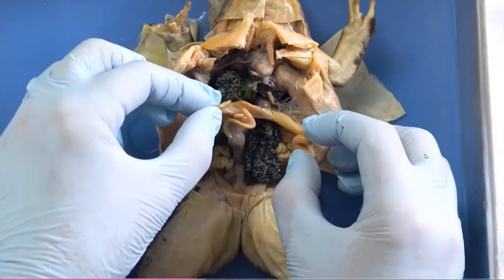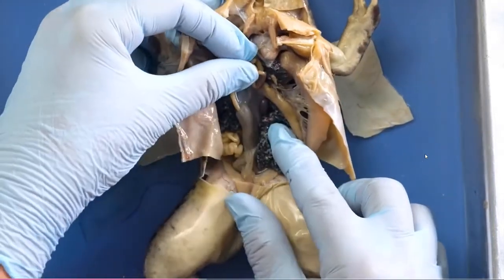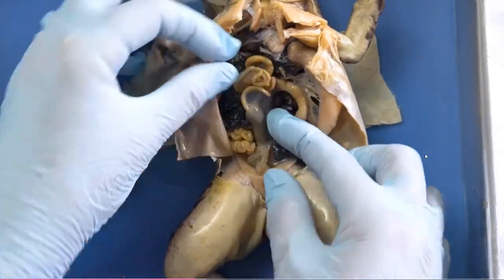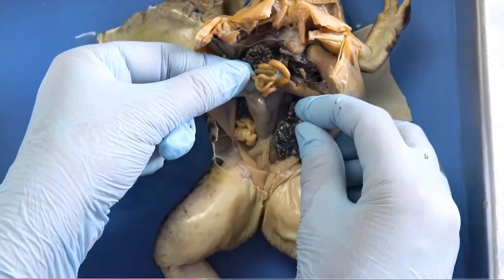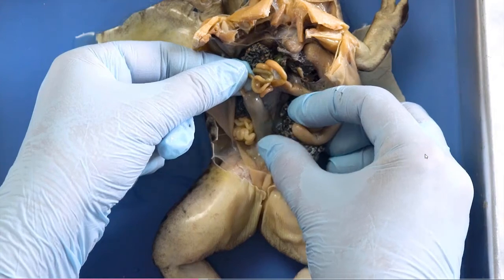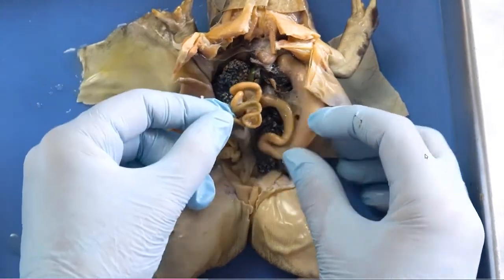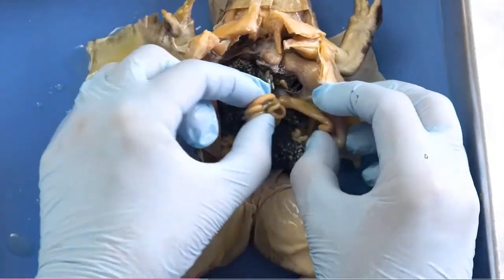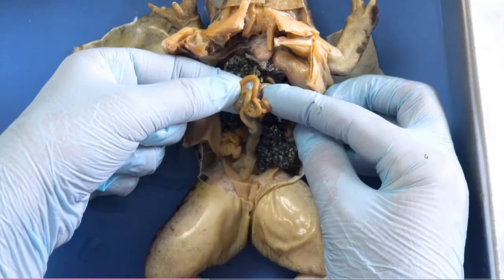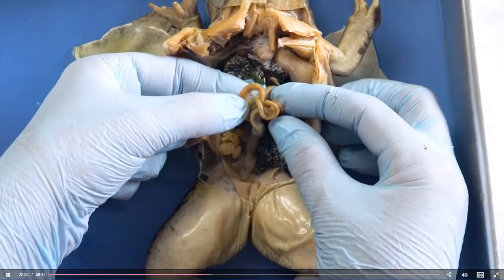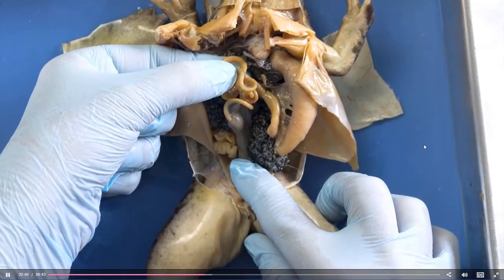I'm going to follow that small intestine down to this spot in the frog where it appears to change in both color and size. This would be the large intestine leading to the cloaca. I would be asking my students why they think that this version of the small intestine is longer, more coiled than this portion of the large intestine.